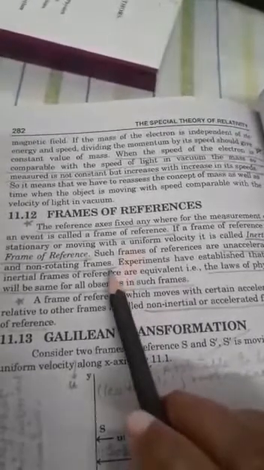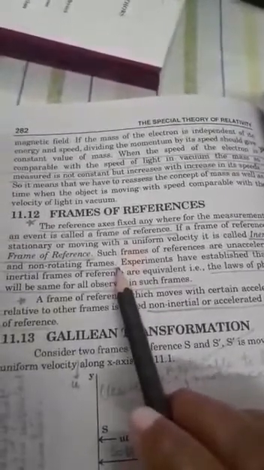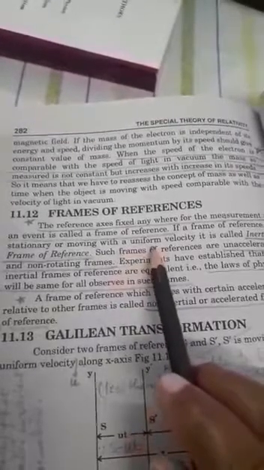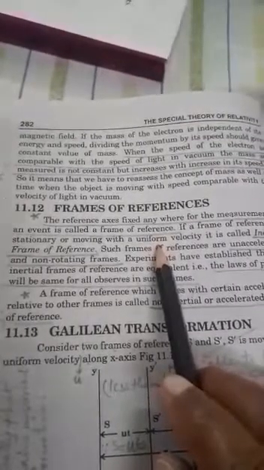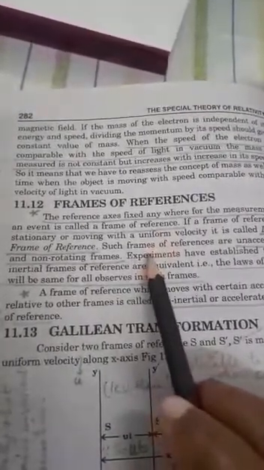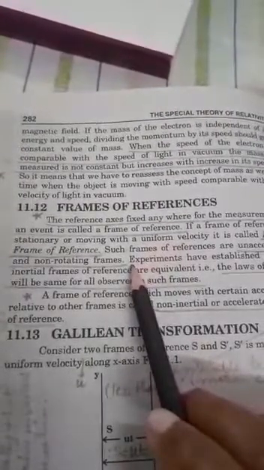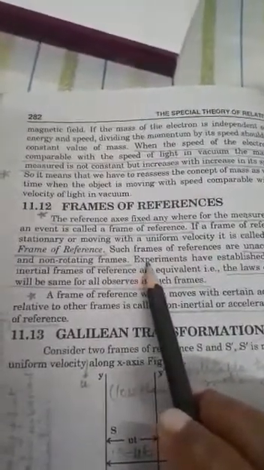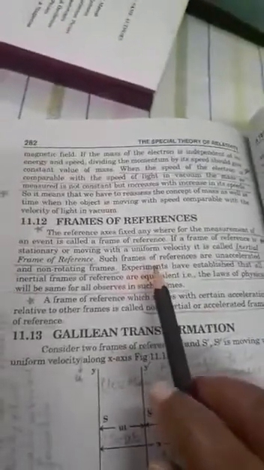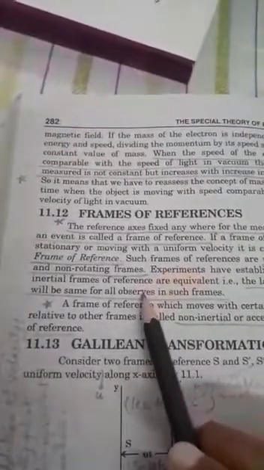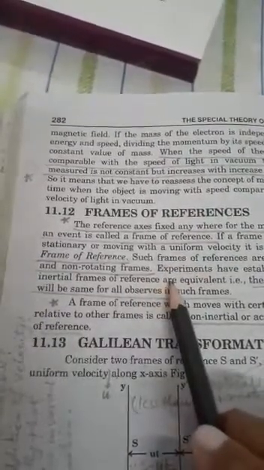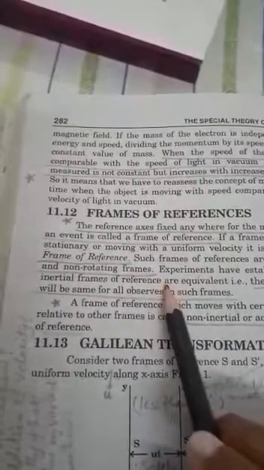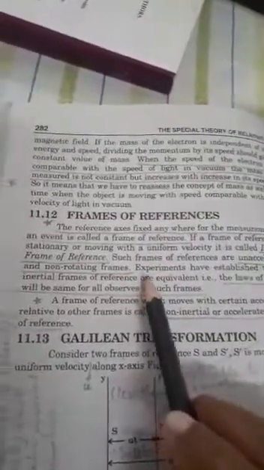While the frames which are non-inertial lack uniform velocity. It means the velocity will be changing with time. And when the velocity changes with time, we mean that there is an acceleration in it. So frames of reference are accelerated when the velocity is changed, and these frames of reference are also termed as non-inertial frames of reference.